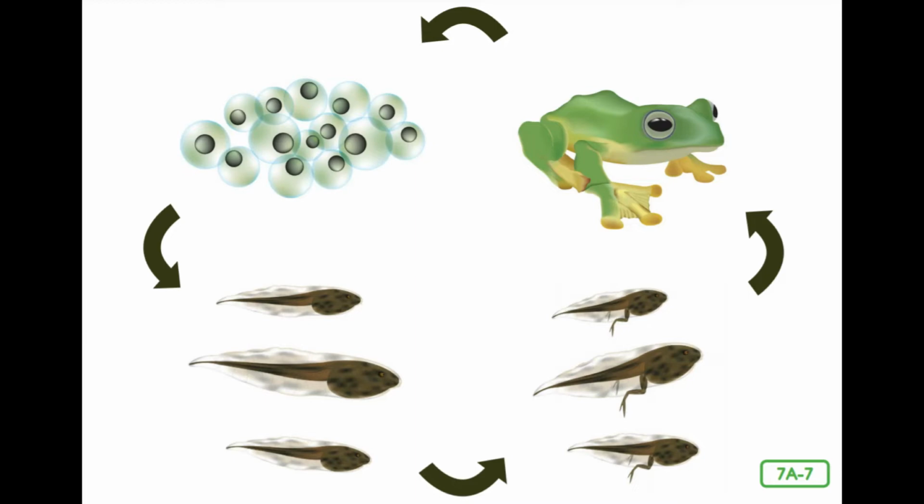It is amazing that frogs change their appearance so dramatically throughout their life cycle, from egg to tadpole to adult. Next, we will learn about the incredible transformation in another creature's life cycle. Stay tuned.